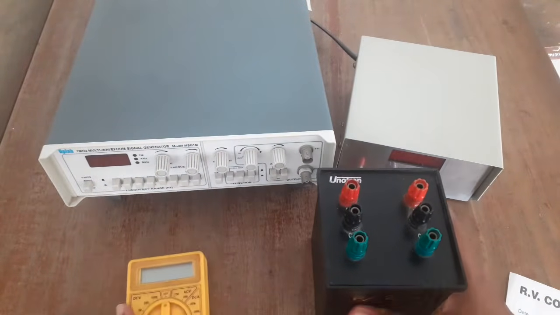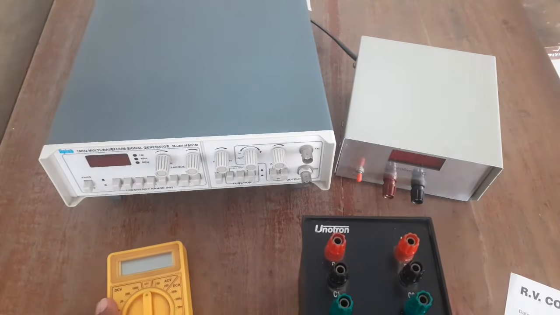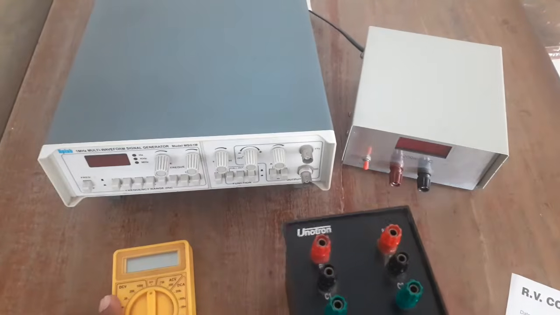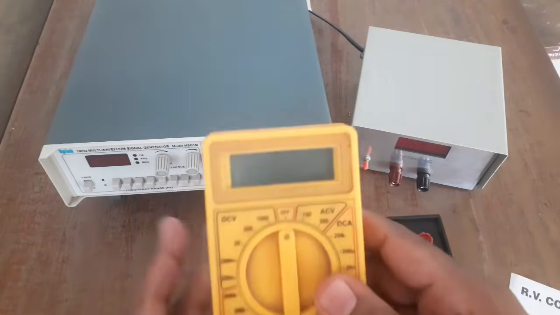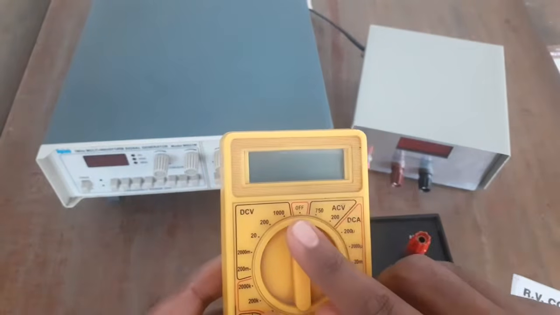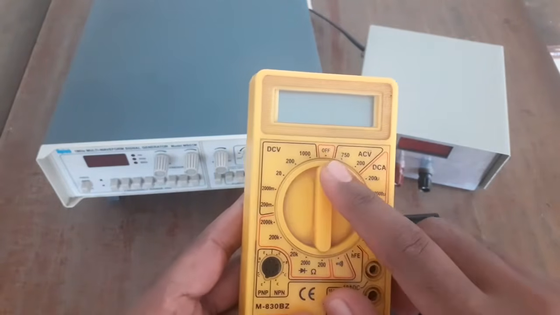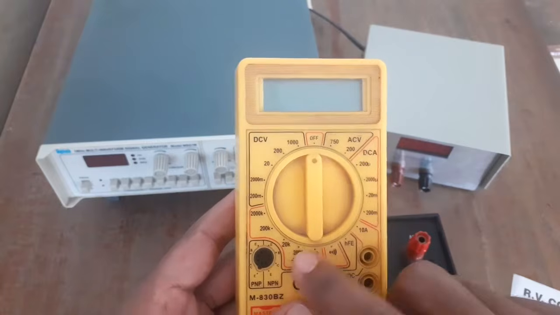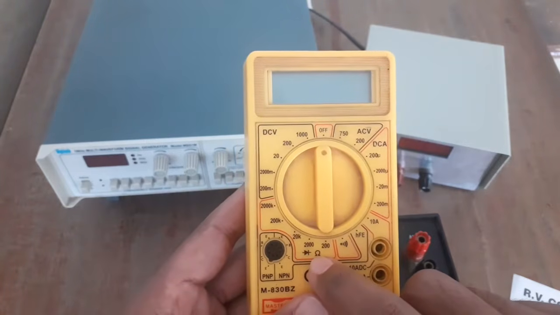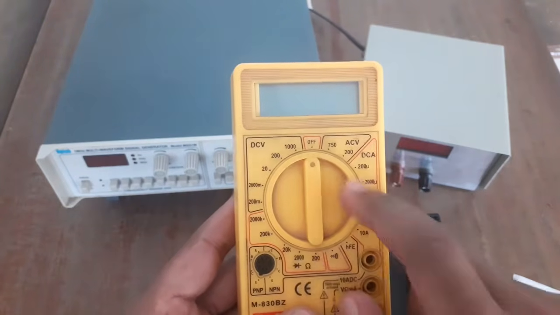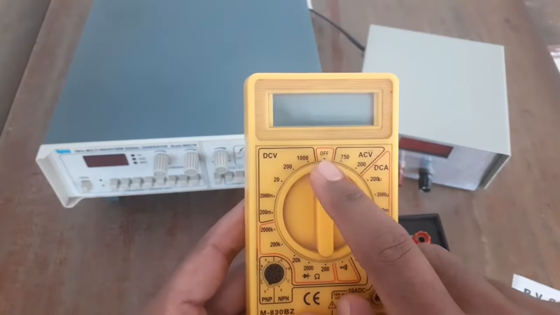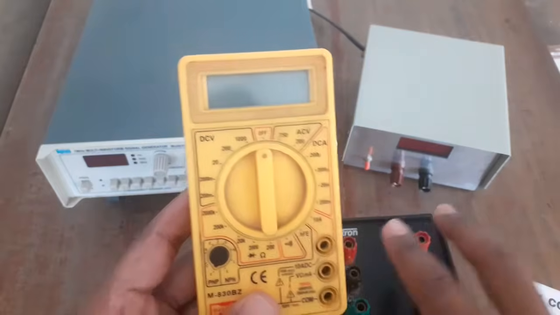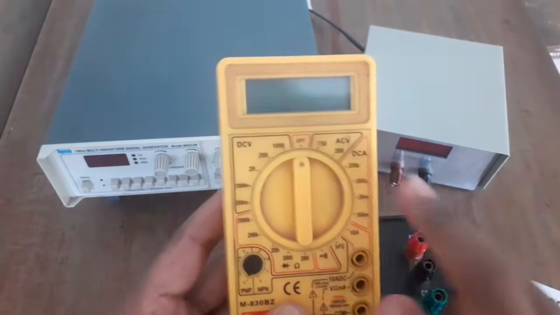Right, one by one let me introduce you to the apparatus. I already introduced the ammeter and the black box, and this is the multimeter. The multimeter can measure DC voltage, AC voltage, DC current, and also the resistance of any component. Here we are interested in measuring the voltage of the AC which you are feeding across the terminals.